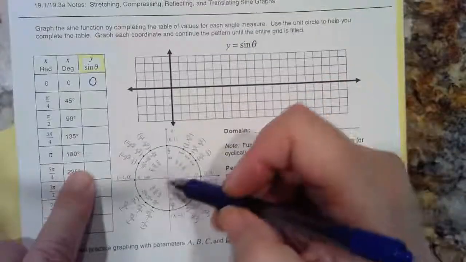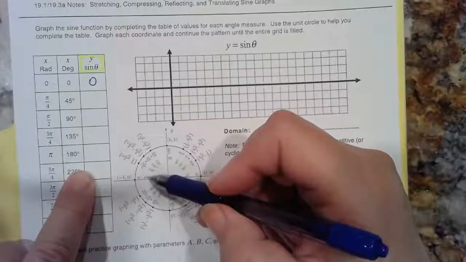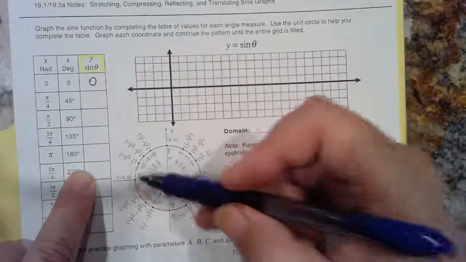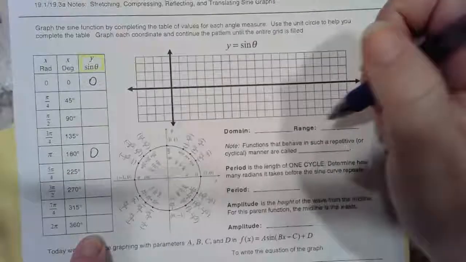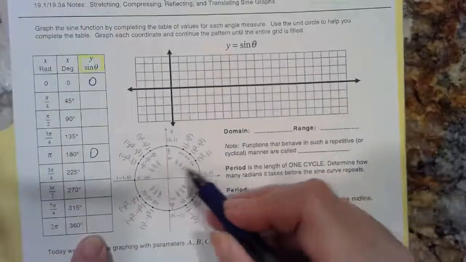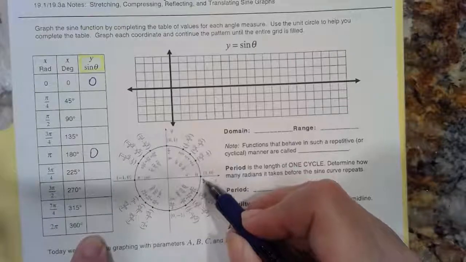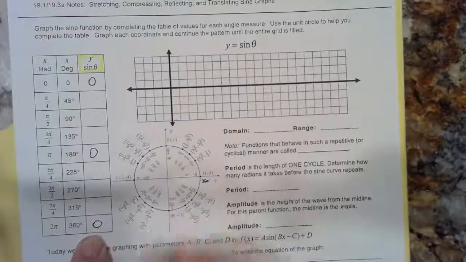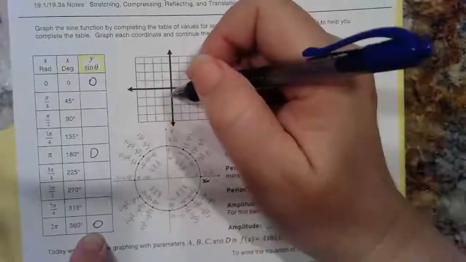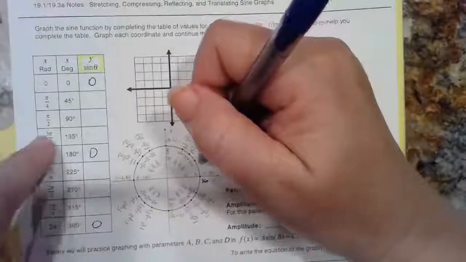If I go to pi, which is 180 degrees, my coordinate is negative 1, 0. That means my coordinate on y is 0. And then if I go to 2 pi, which is the same as 360, all the way around, again I get 1, 0, which is 0. So we did those. So let's go halfway through.